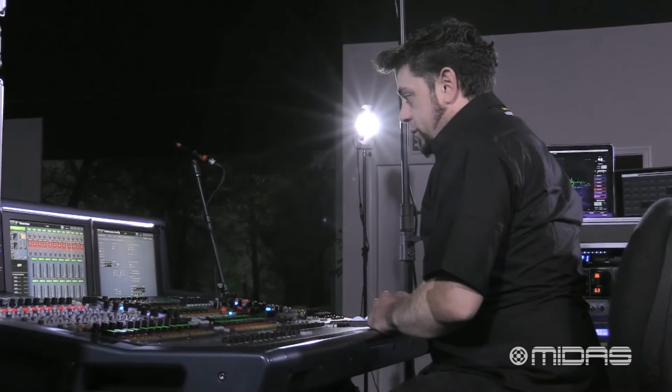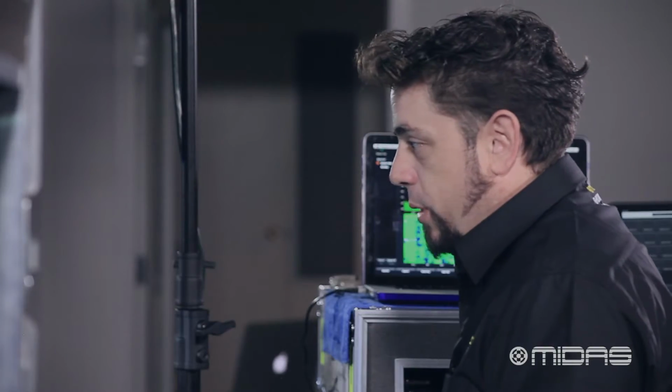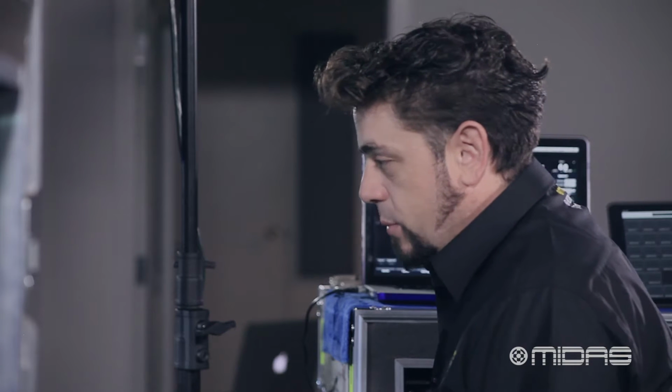If you want an extra layer of protection, which I have done from time to time, I'll be running fiber and copper at the same time. In the event I lost one, I can easily switch in here and switch them over.